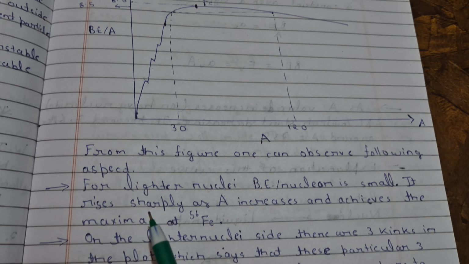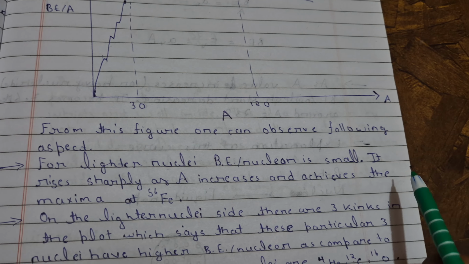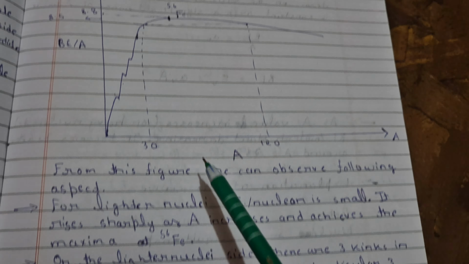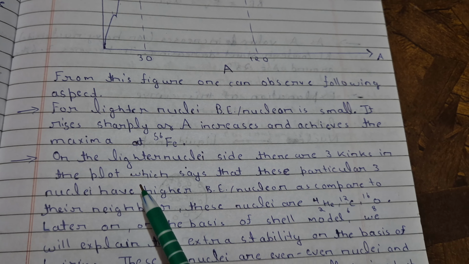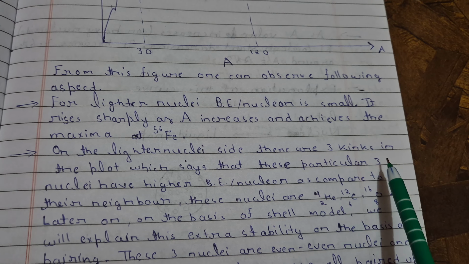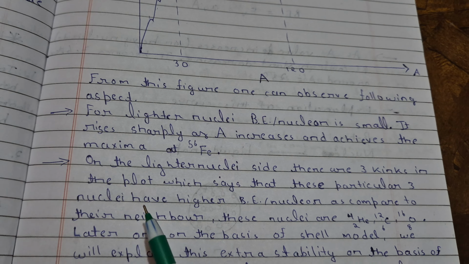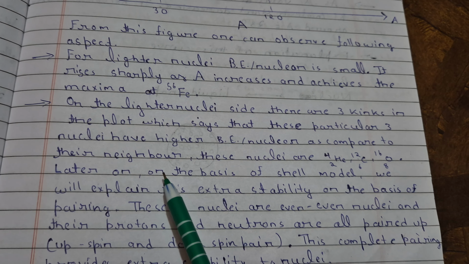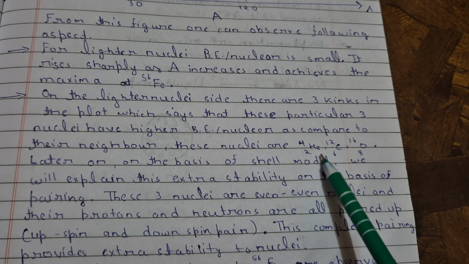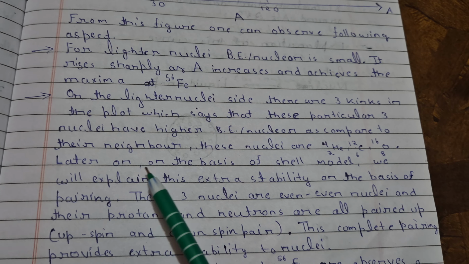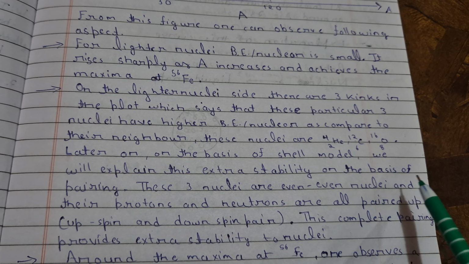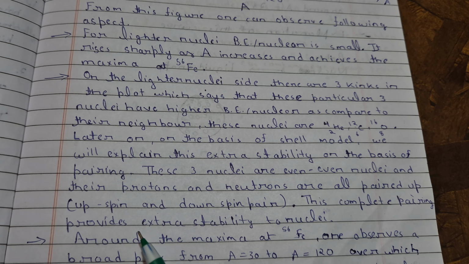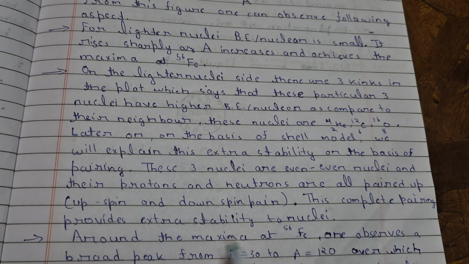From this figure one can observe the following aspects. For lighter nuclei, binding energy per nucleon is small. It rises sharply as A increases and achieves the maximum at Fe-56. On the lighter side, there are 3 kinks, these ones, as I told you in the plot, which say that these particular 3 nuclei have a higher binding energy per nucleon as compared to their neighbors. These nuclei are helium, carbon and oxygen. Later, on the basis of the shell model, we explain this extra stability on the basis of pairing. These 3 nuclei are even-even nuclei, and their protons and neutrons are paired up. This complete pairing provides extra stability to the nucleus.